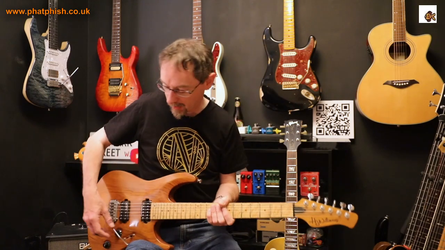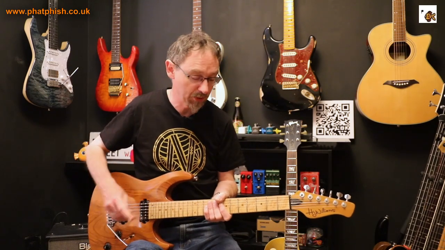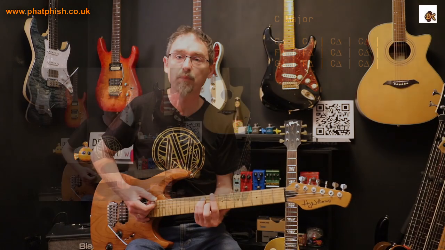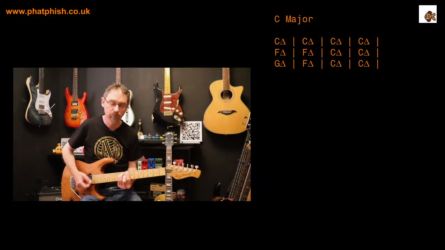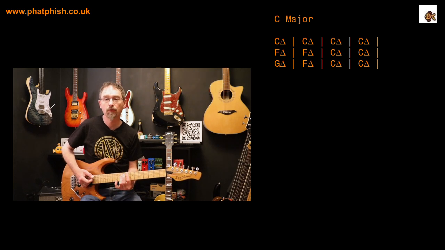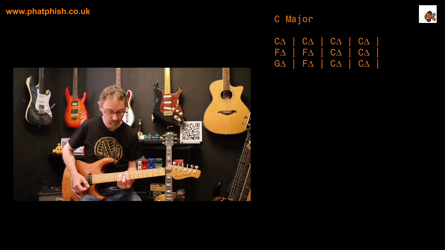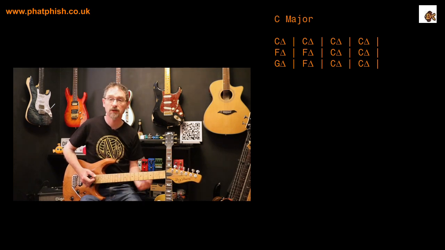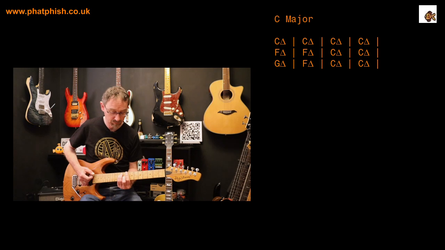So quickly, if you think about what happens in a 12-bar blues, you've got 4 bars of the 1 chord, followed by 2 bars of the 4 chord, then 2 bars of the 1 chord, 1 bar of the 5 chord, 1 bar of the 4 chord, and 2 bars of the 1 chord. So that's a major 12-bar blues.